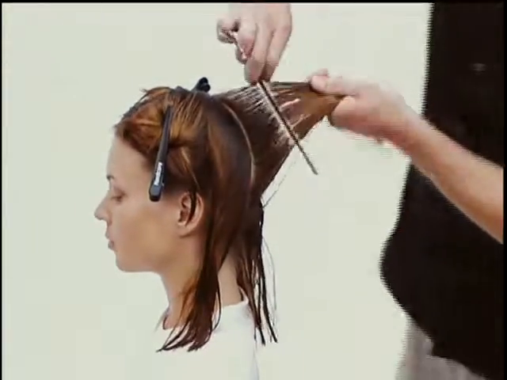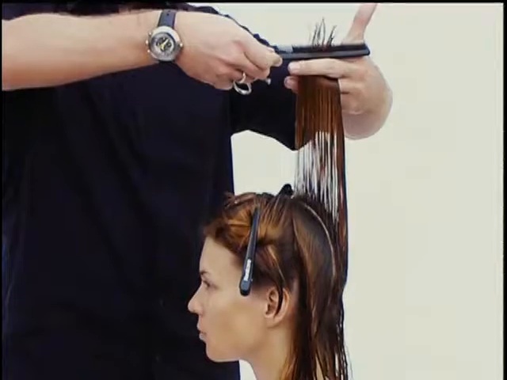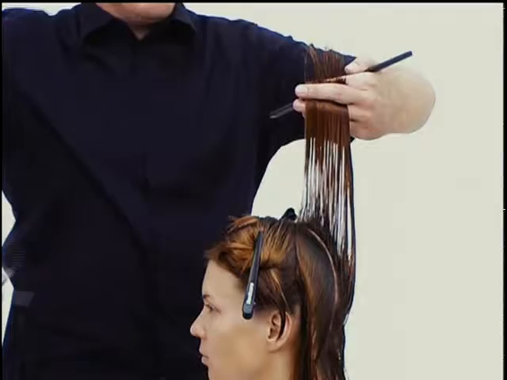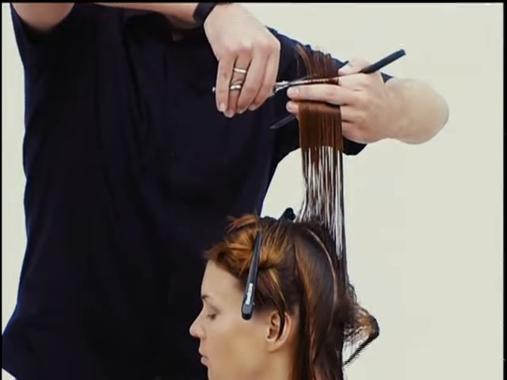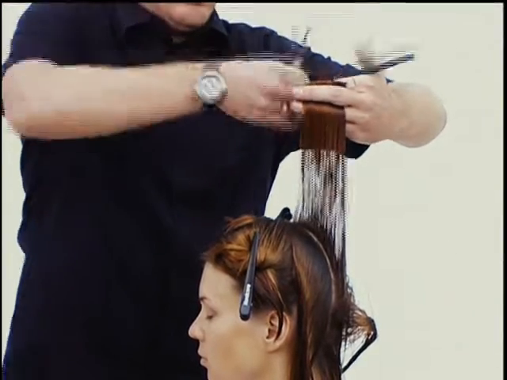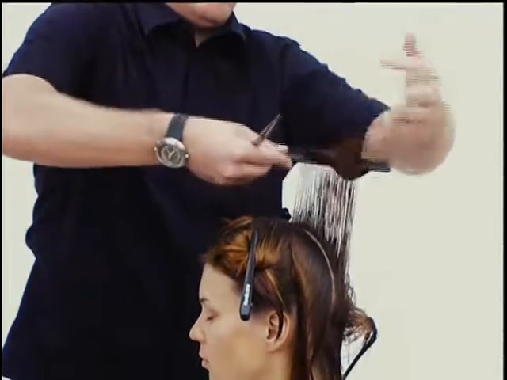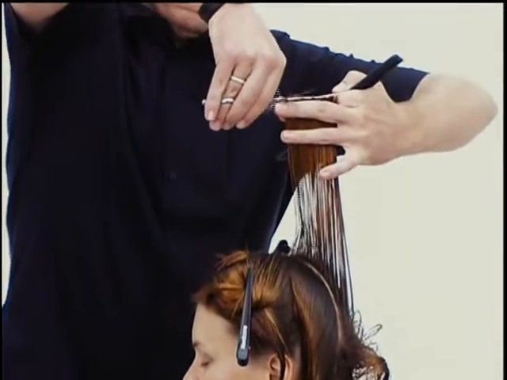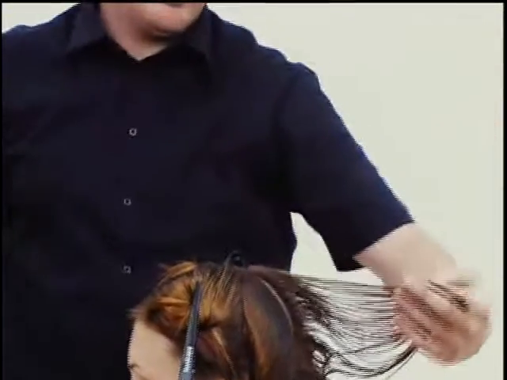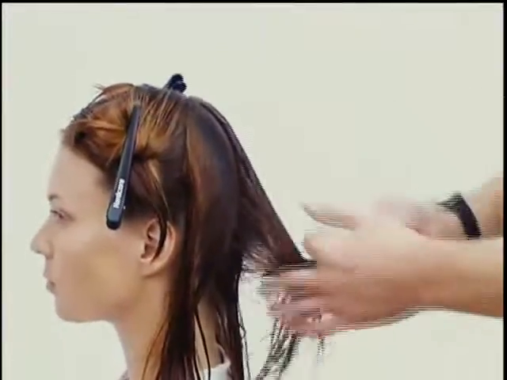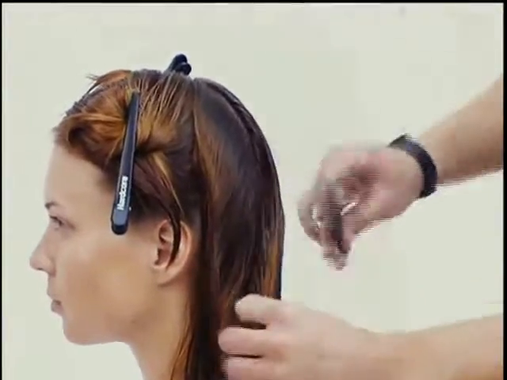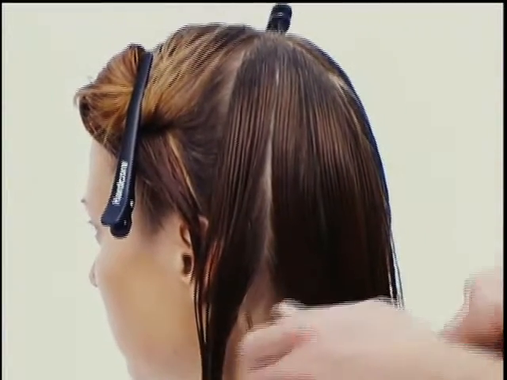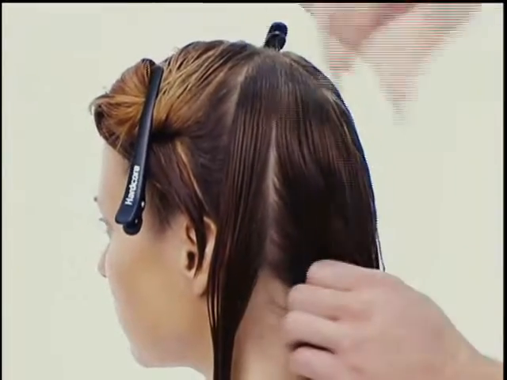With the head upright, the section is combed at 90 degrees to over-directed, and cut to follow the guideline. Pivoting radial sections are continued until reaching the radial parting, and the technique repeated.